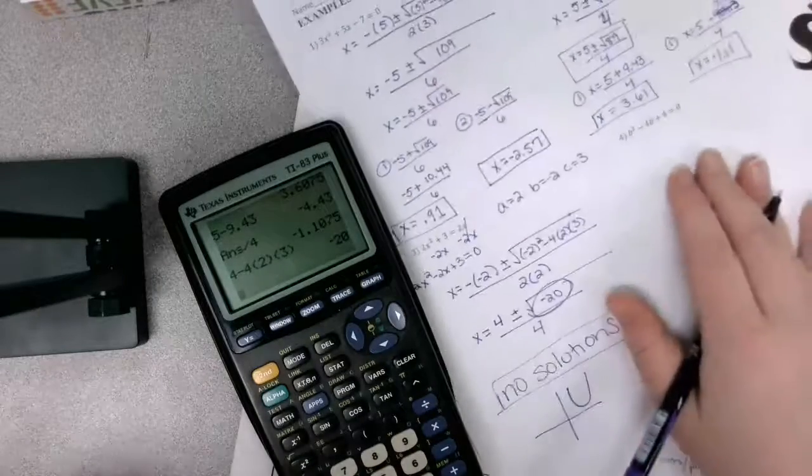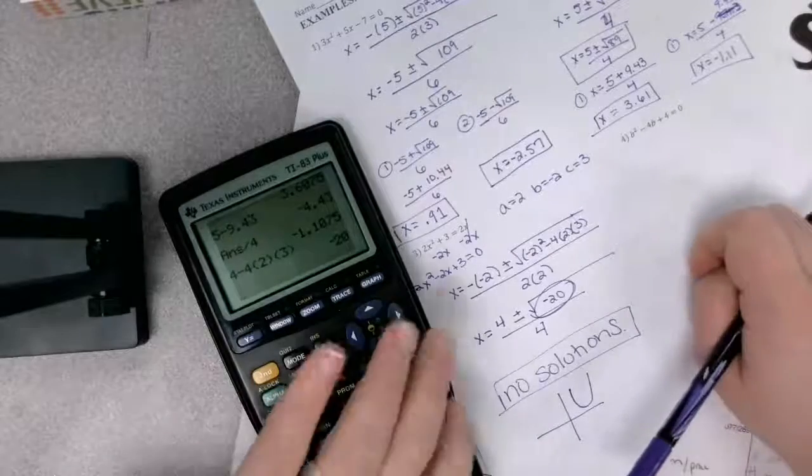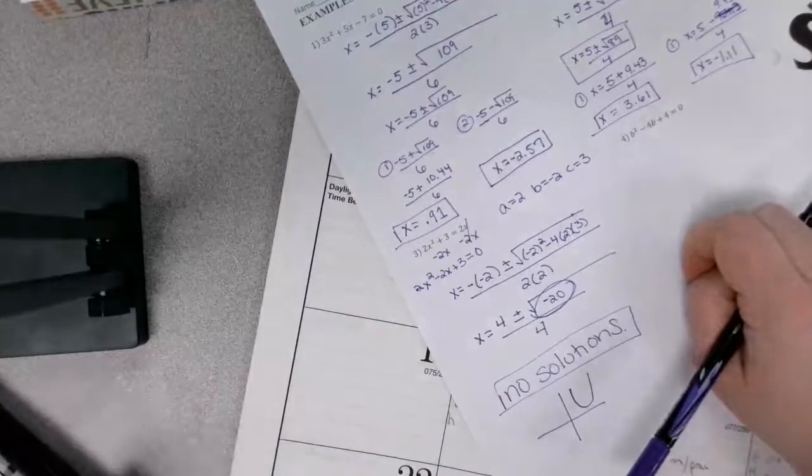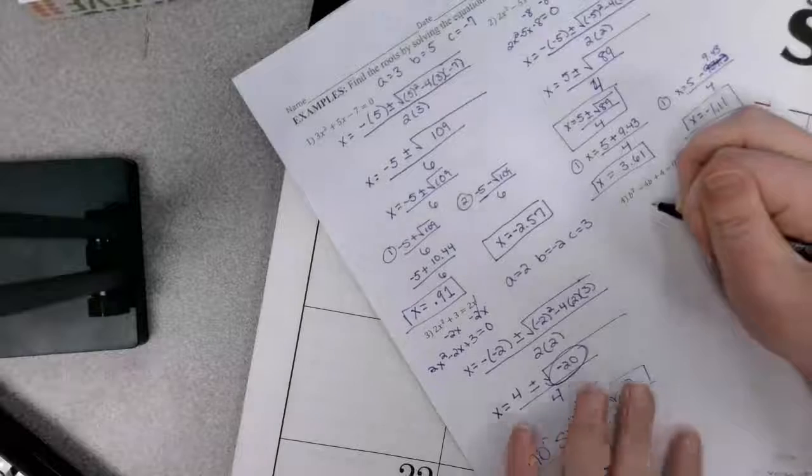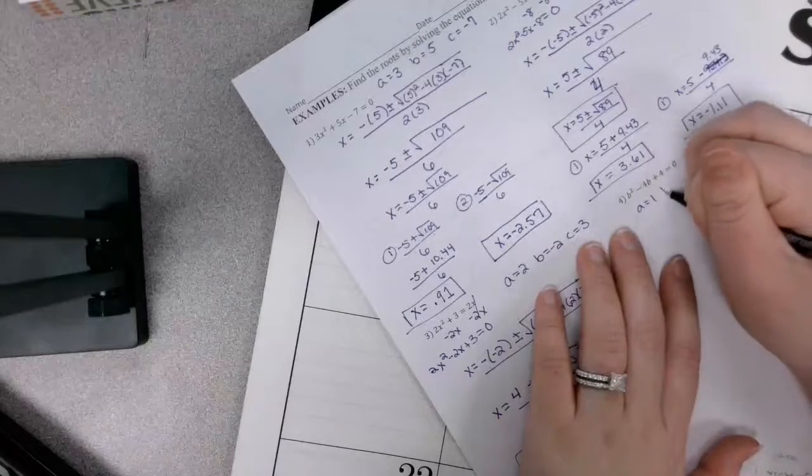Alright, our last one I'm going to do by hand. You can try it by yourself if you want to freeze and then see if we get the same answer.